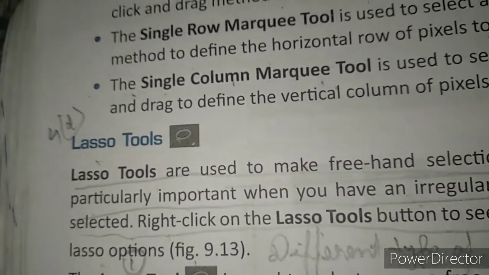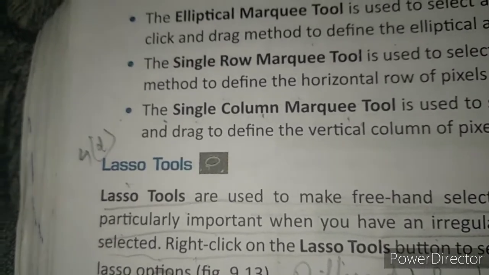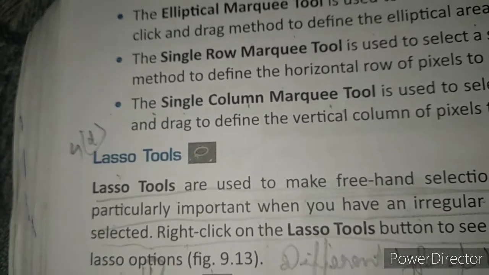And here, just like the marquee tool, but in the marquee tool the shape was definite.